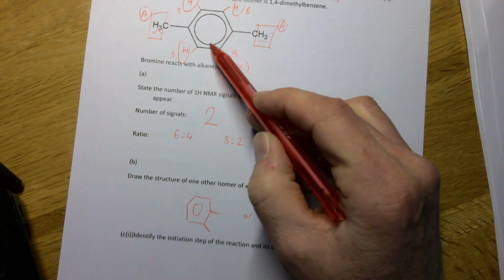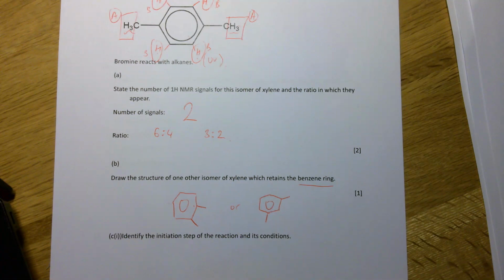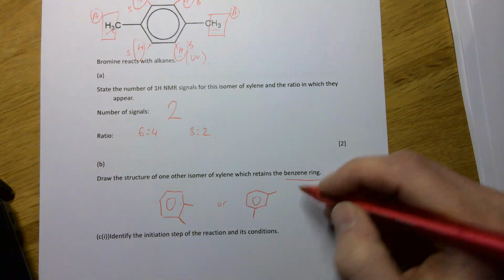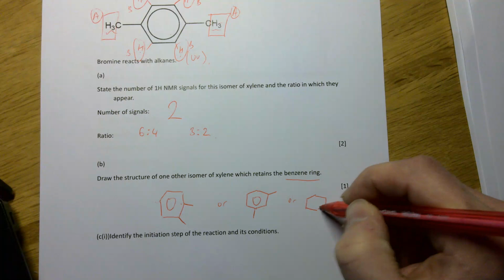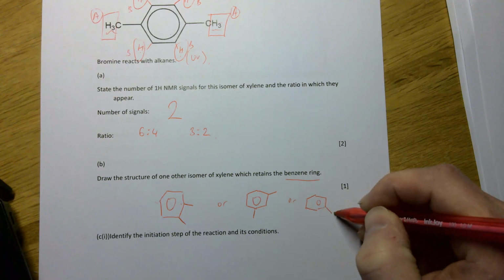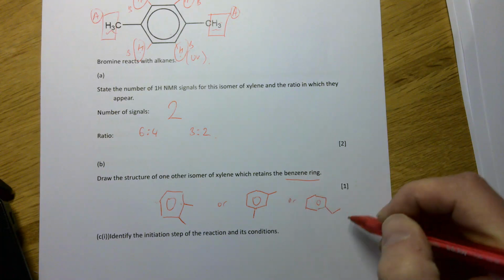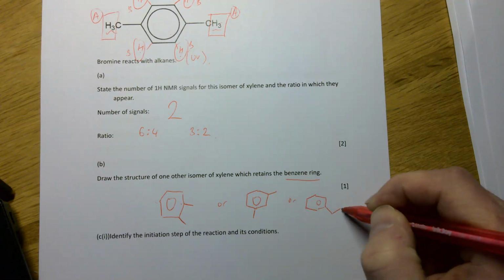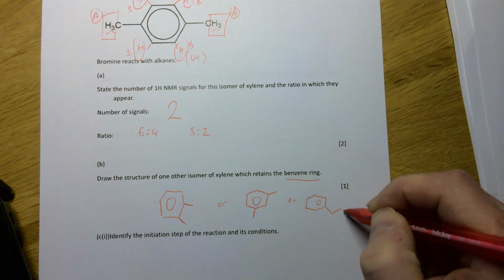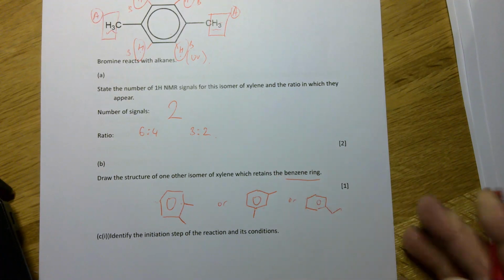We call this one para when they're opposite, ortho when they're next to each other, and meta when they're like that. You don't need to know that, just telling you. Or you could have, instead of 2 methyls, CH2CH3. So this has still got the same number of hydrogens, believe it or not. Although there are only 5 hydrogens on the chain here, we've got one extra hydrogen now on the ring. So any of those would have done.